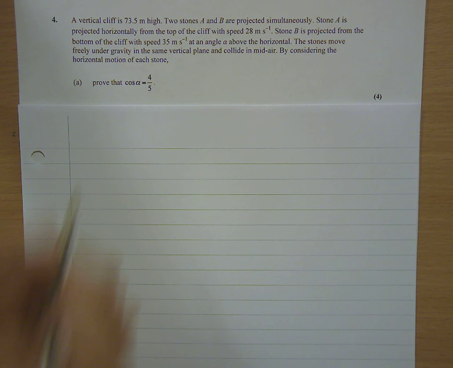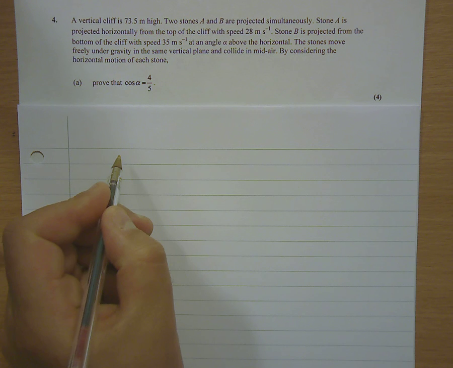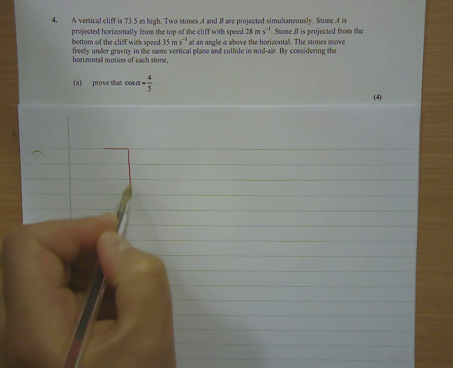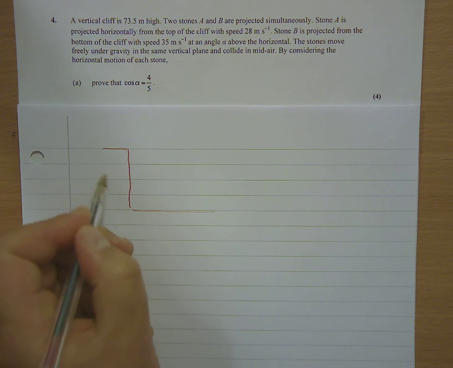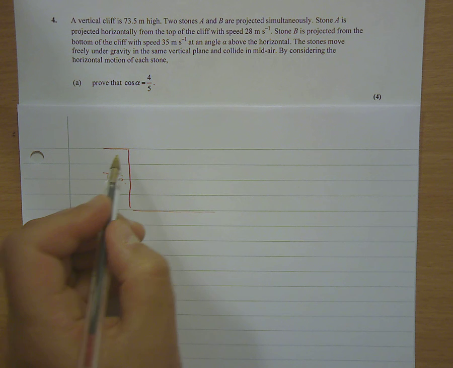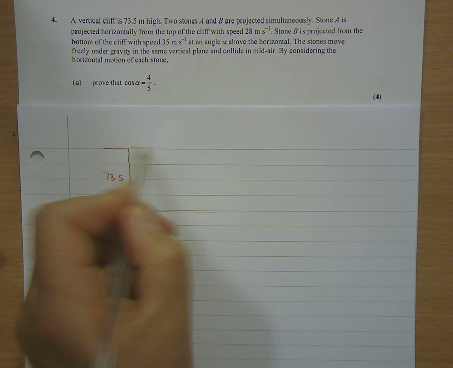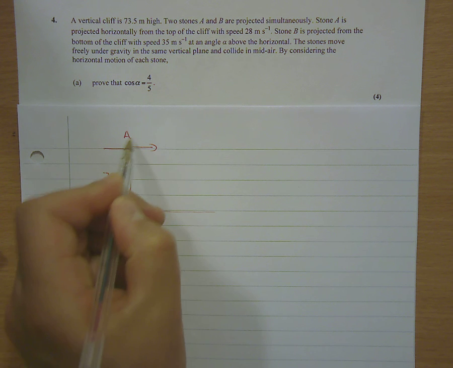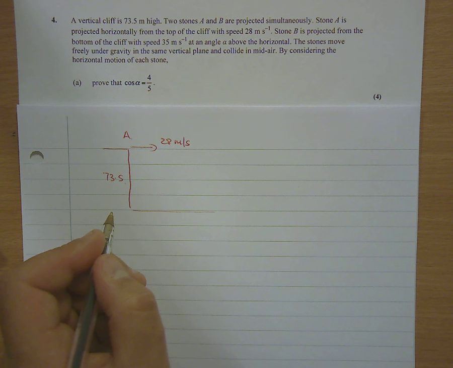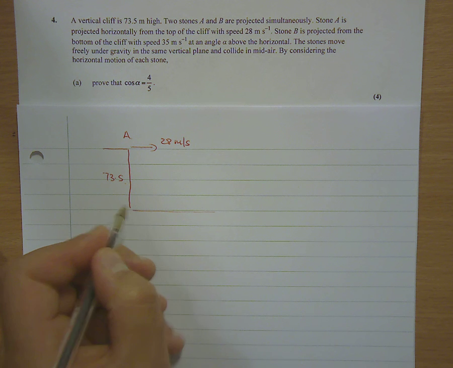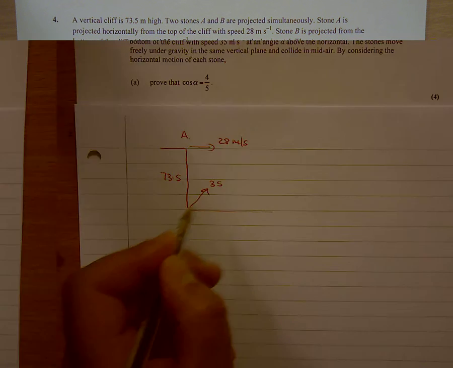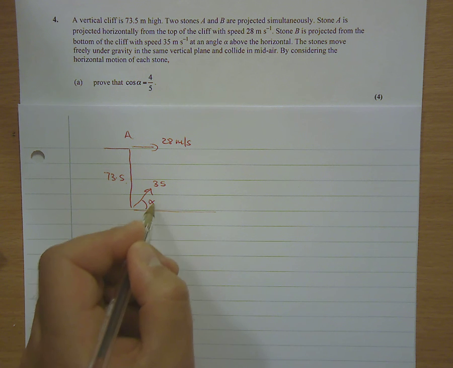Question 4, we obviously need to draw out a diagram as we go. So a vertical cliff is 73.5 metres high. Two stones A and B are projected simultaneously. Stone A is projected horizontally, so that's A, with speed 28 metres per second. Stone B is projected from the bottom of the cliff with speed 35 at an angle alpha above the horizontal.